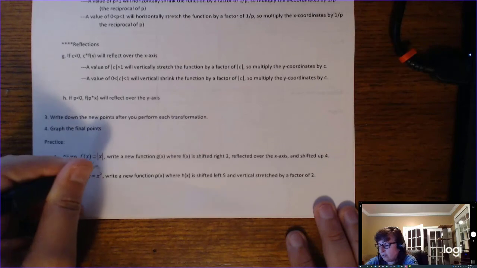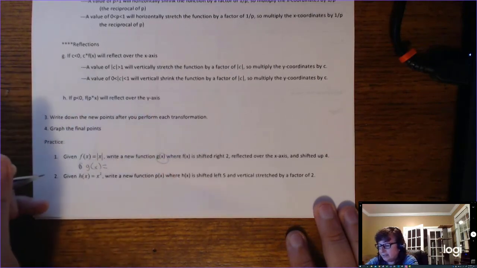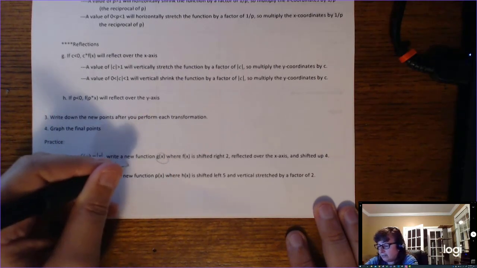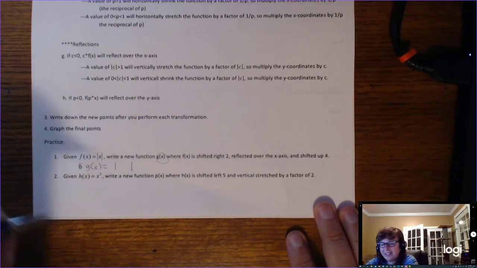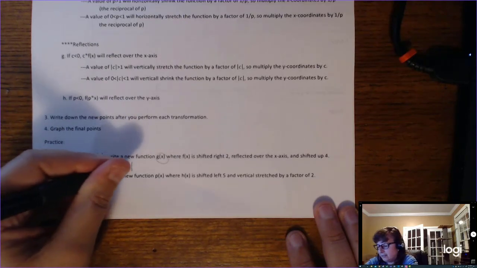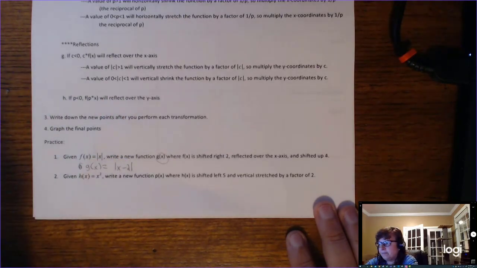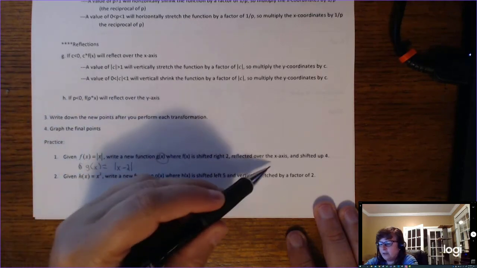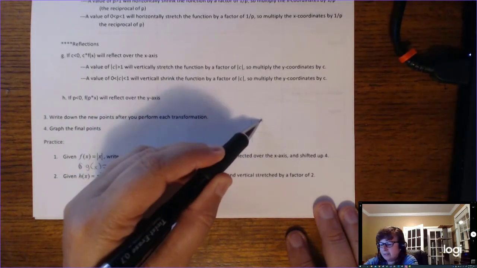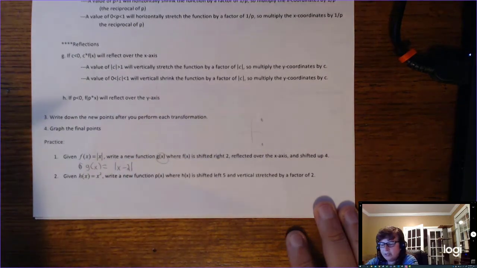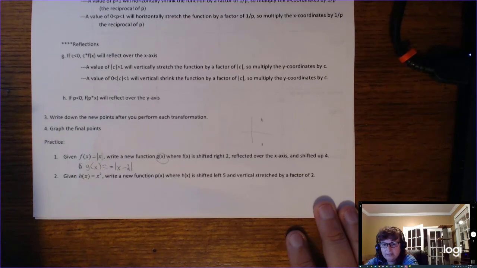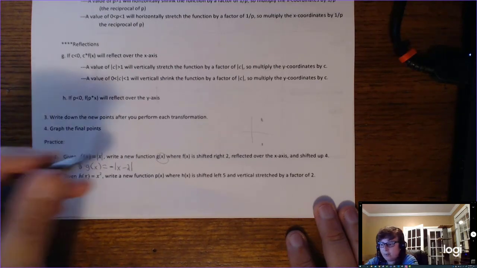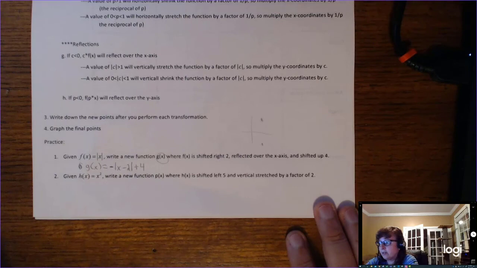So we have to follow the directions and call it g of x. We're taking this absolute value function, and we want to shift it right 2. Did you remember that the x's don't play nice? So there's an x minus 2 inside. We want to reflect it over the x-axis. Did you remember it's the y coordinates that are going to change? So we need a negative 1 outside the function. And then we want to shift it up 4, so we want a plus 4 outside the absolute value.